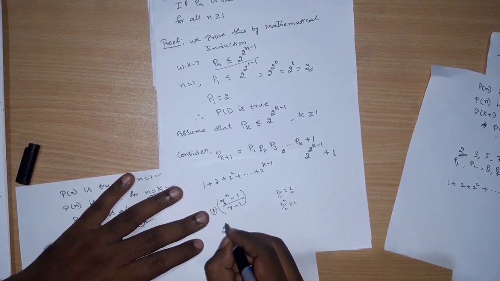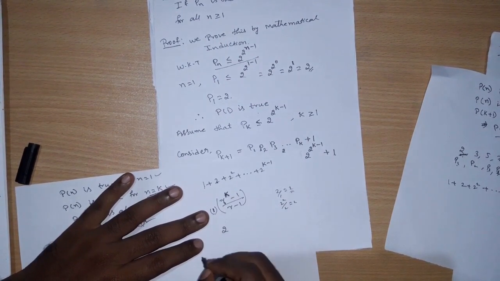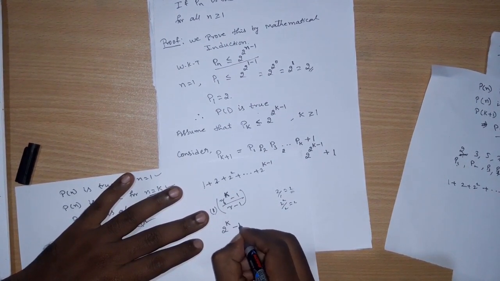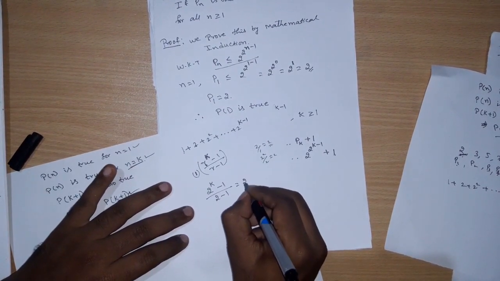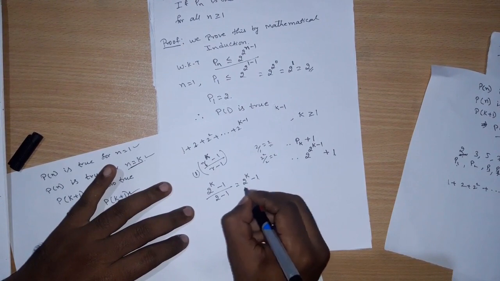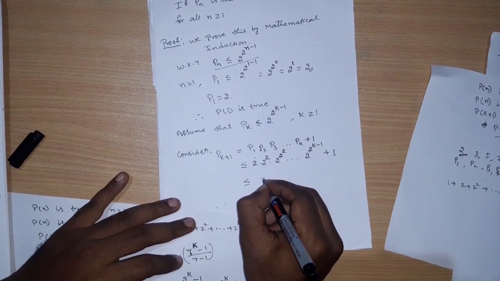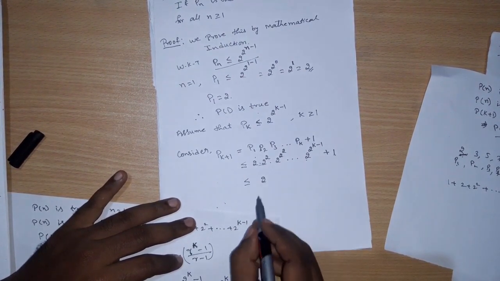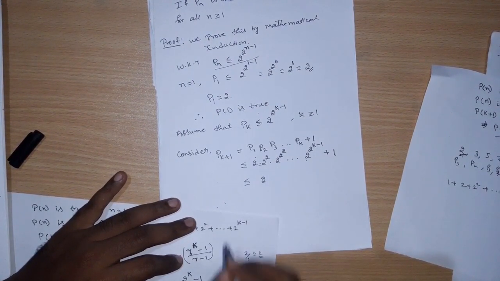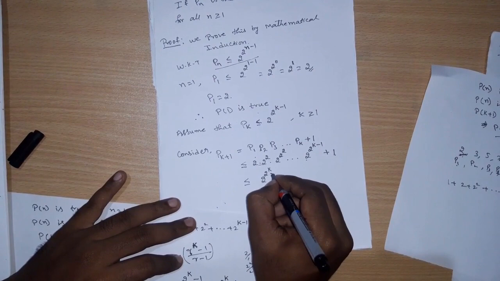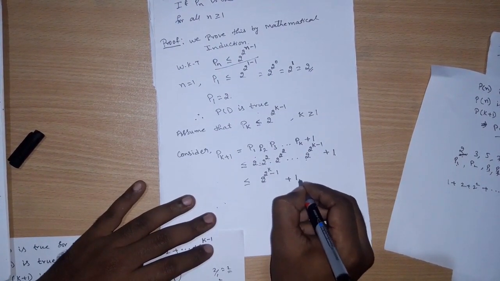So R value. So 2 to the power of n means you have taken here k, right? So this becomes k. 2 to the power of k minus 1 divided by 2 minus 1. So what happened here? 2 to the power of k minus 1 will get. So substitute that one. So less than equal to 2 into this I written here. So what is the power will get? Power is 2 to the power of k minus 1, 2 to the power of k minus 1. So here it is plus 1 is there.